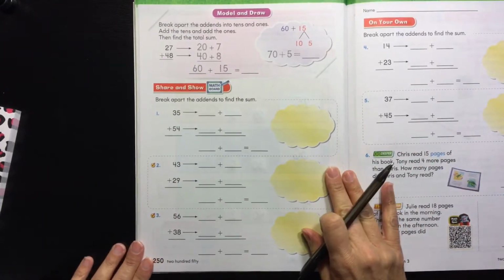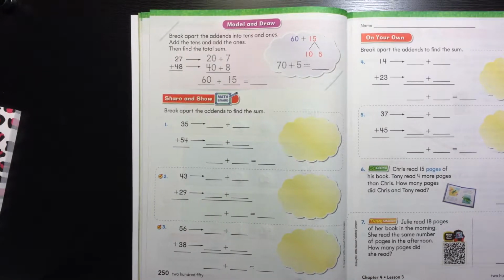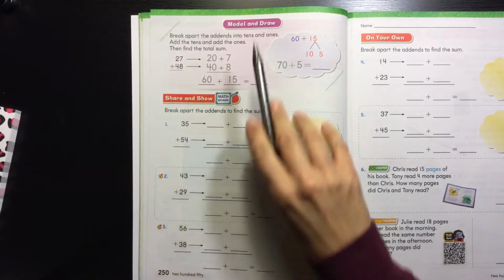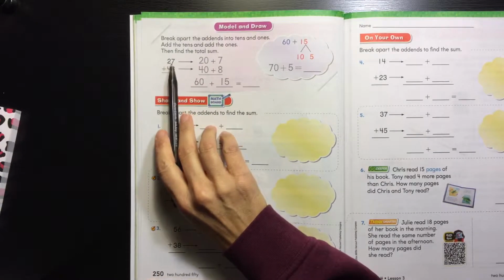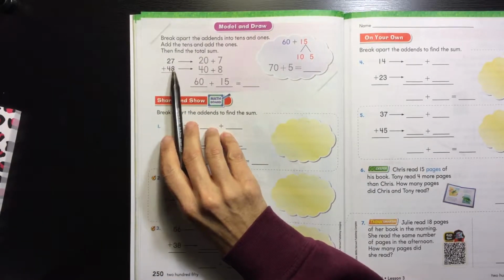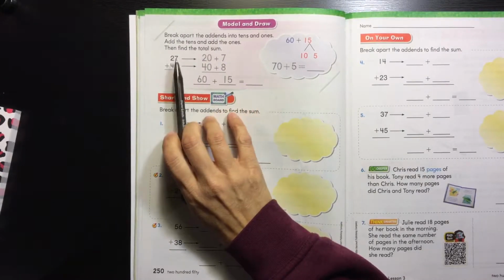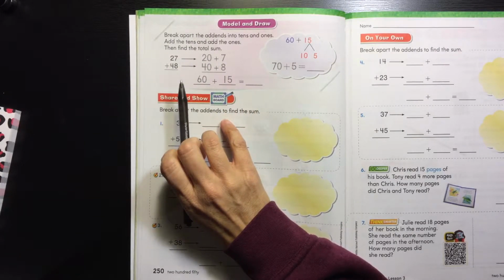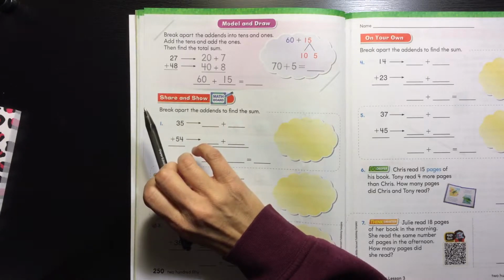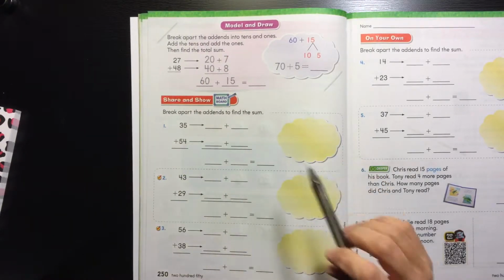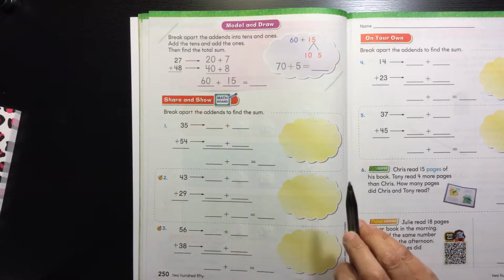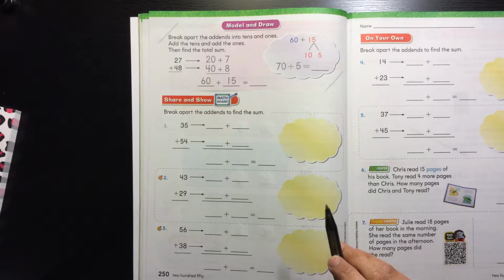We're going to look at the model problem up at the top of this page. Again, our directions are to break apart the addends of these two-digit numbers that we're adding together. We're going to break them apart into tens and ones, and then we'll add the tens and add the ones, and then we'll find the total sum. This is just one strategy that we're learning to add two-digit numbers. This might be a strategy that you use in the future. It might be one that you choose not to do.